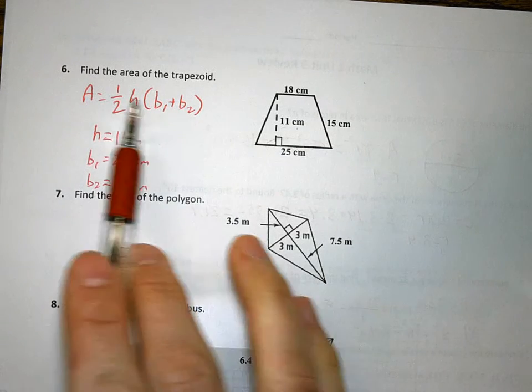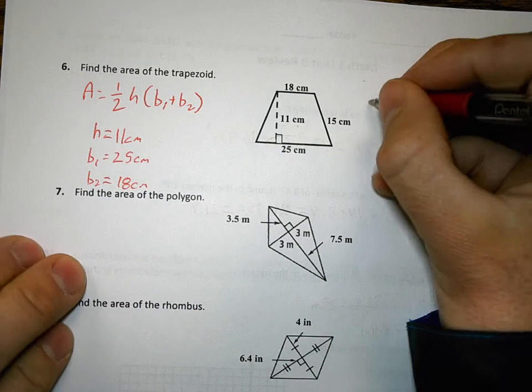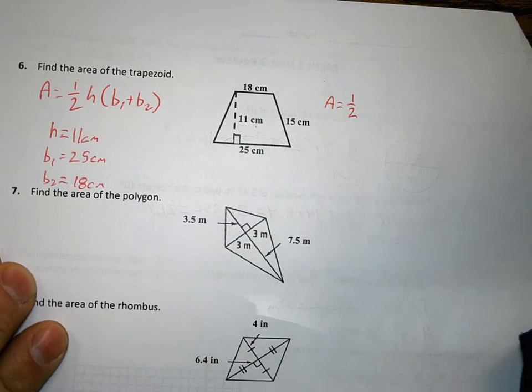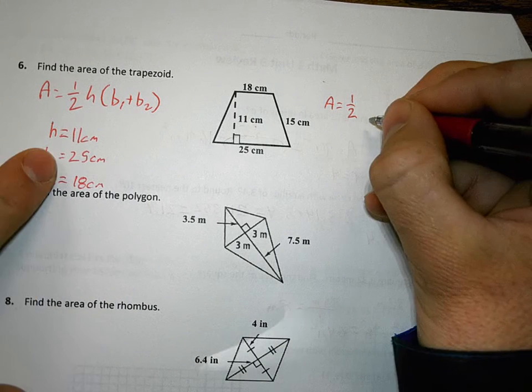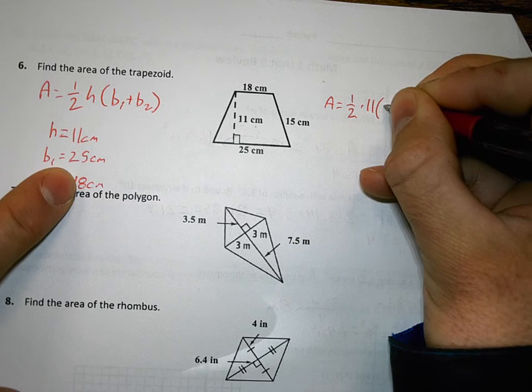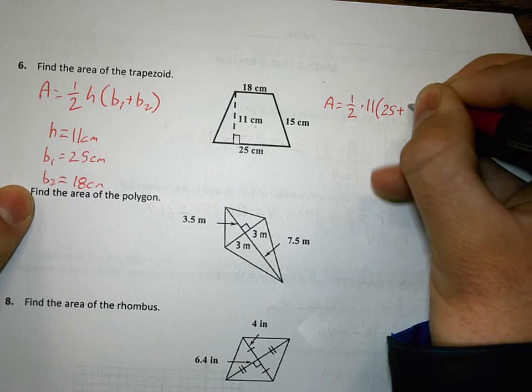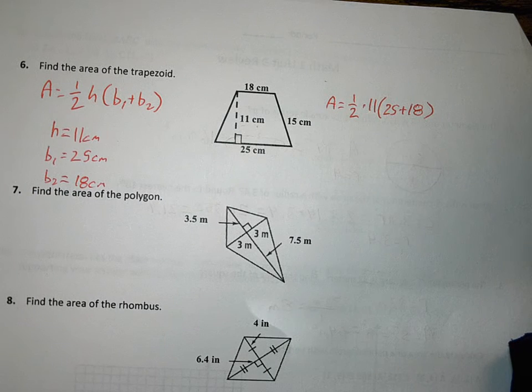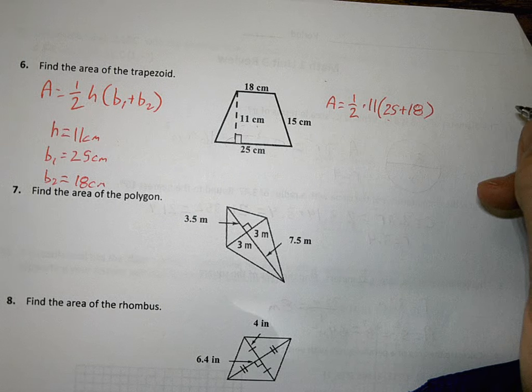So I want to plug all of this in. I'm going to write it on the other side. 1/2 times 11 times 25 plus 18. 25 plus 18 is 43.